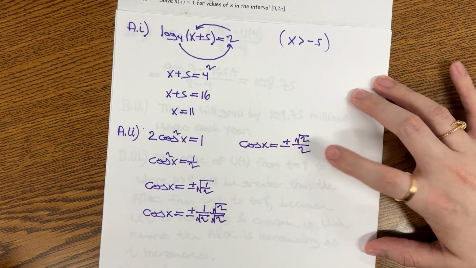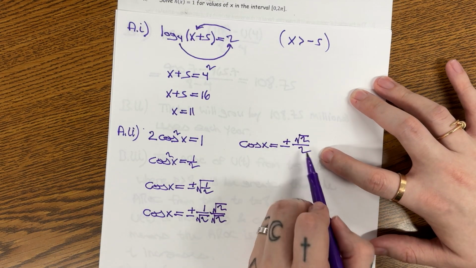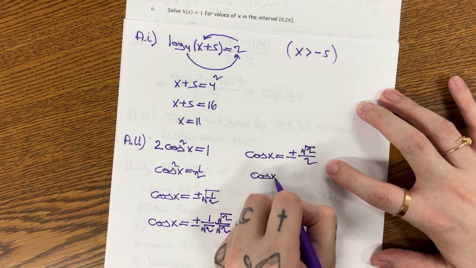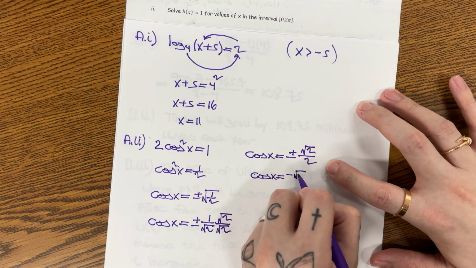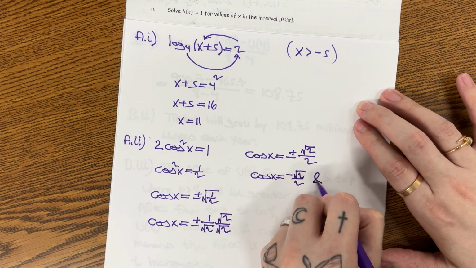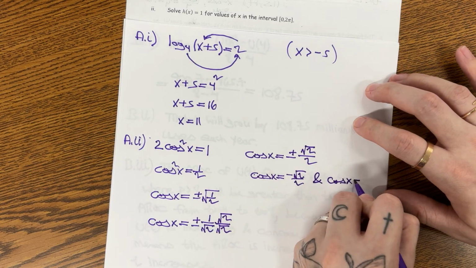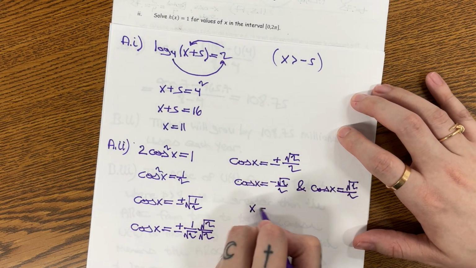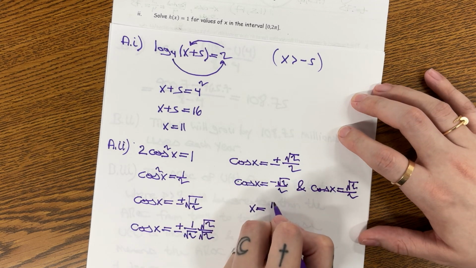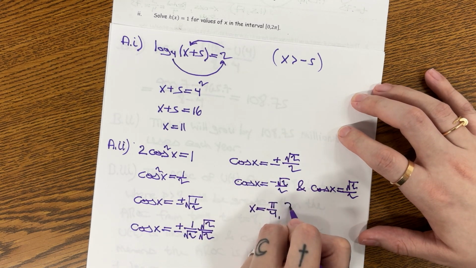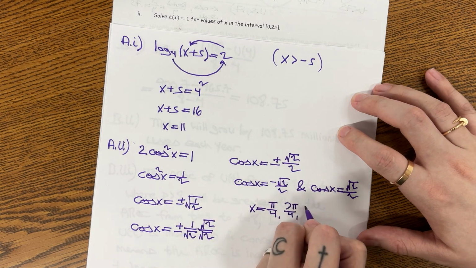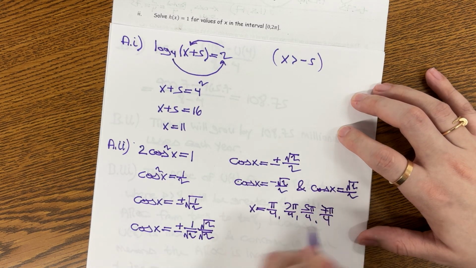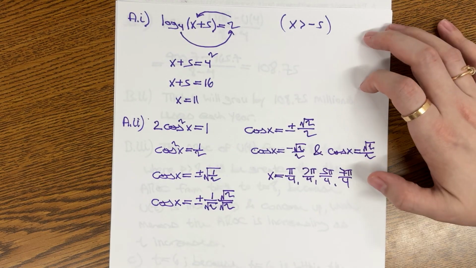So over here, this value right here, the root 2 over 2, is going to be on the unit circle. So I want to find the values where cosine is equal to negative root 2 over 2, and find the values where it's equal to root 2 over 2. So this is going to happen at your pi over 4s. So pi over 4, 3 pi over 4, 5 pi over 4, and 7 pi over 4. So we want all 4 of those values.